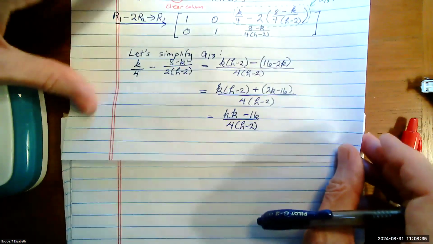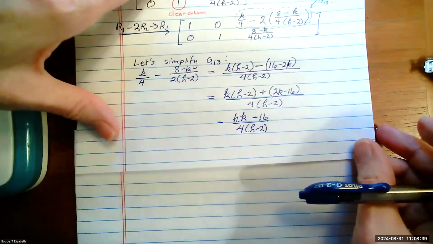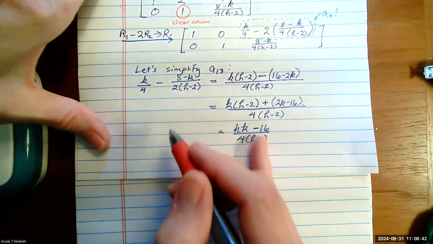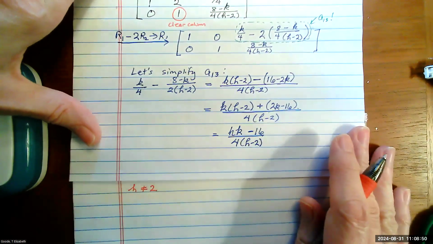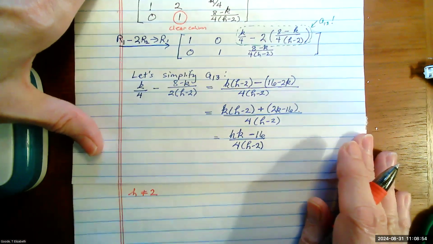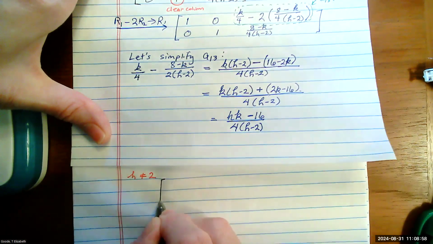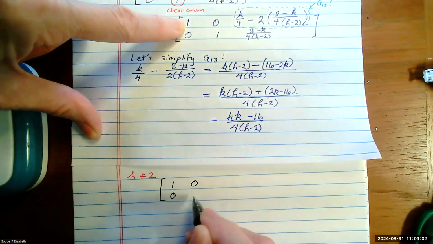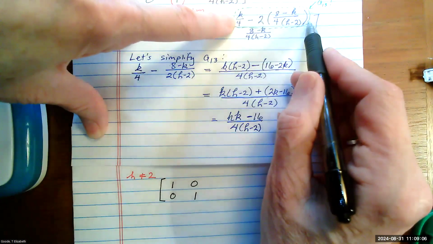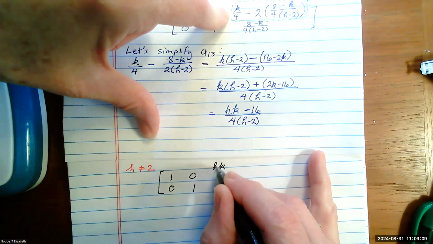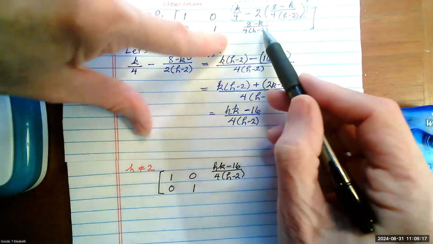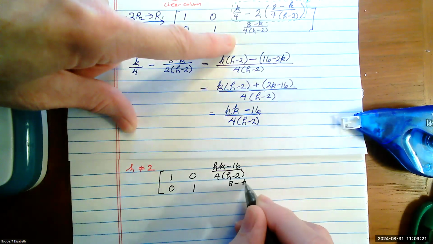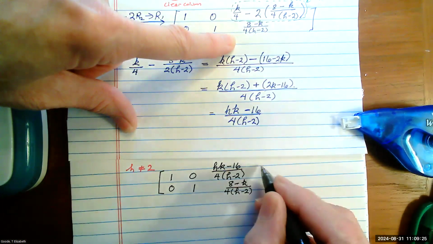All right. So now let's just take a look. This is this case of a unique solution, all right? H was not 2. Okay, so let's just recall, h is not equal to 2. And now we have this expression. Here we go. Let's just write it down. Got our row reduced, completely reduced echelon form. A13 is now not so bad. It's not beautiful. It's hk minus 16 over 4 times the quantity h minus 2. And then our A23 entry is 8 minus k over the same denominator, 4 times h minus 2.